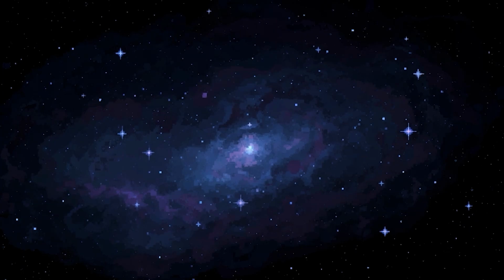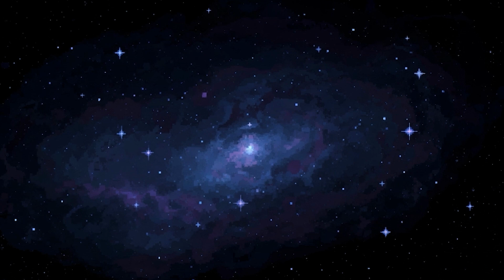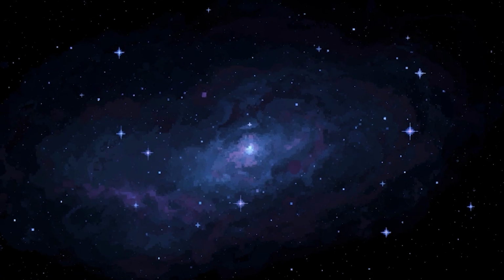The fundamental difficulty in directly imaging an exoplanet stems from two primary factors: the immense distance separating us from these systems and the overwhelming brilliance of the host star.